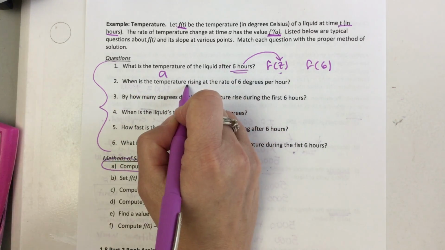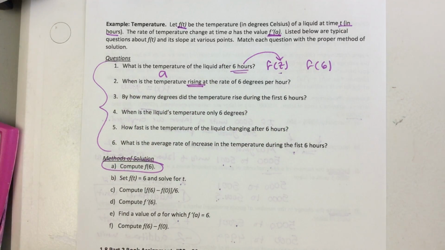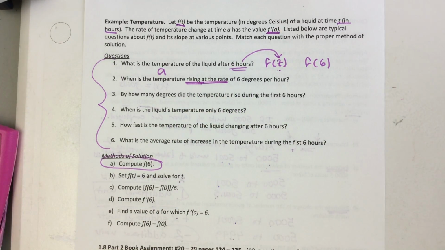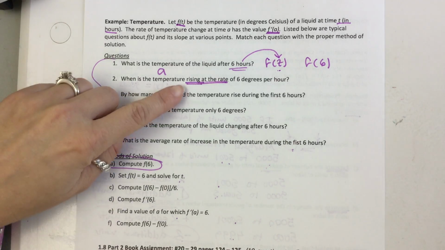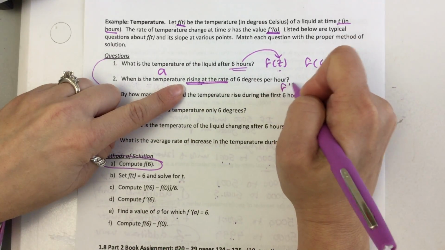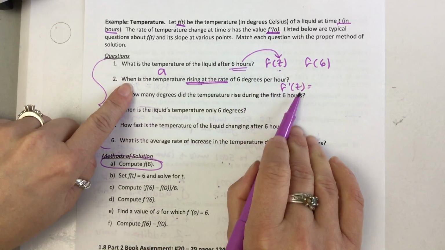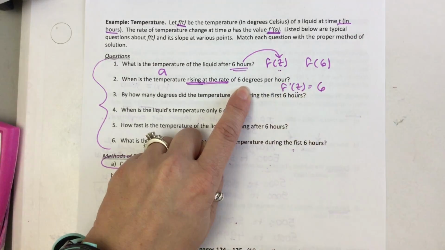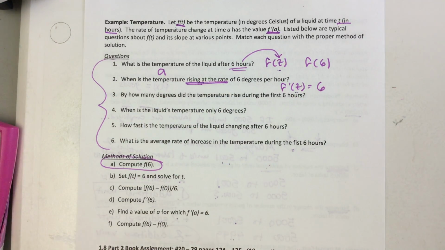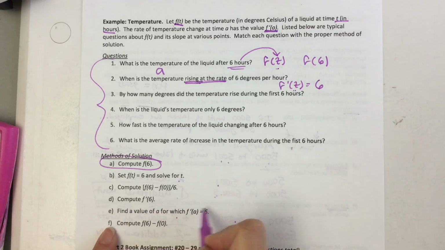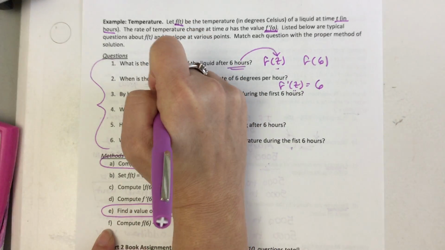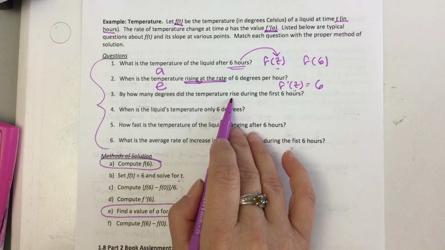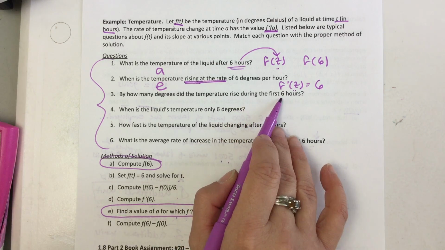When is the temperature rising? That is a change. When is it rising at the rate of 6 degrees per hour? So you want to know the derivative. So it's going to be the derivative. You want to know when. So we're solving for T. When would it equal 6? Because it's rising, so it's positive. So when is the first derivative 6? Right here is what you would be doing. That is E.